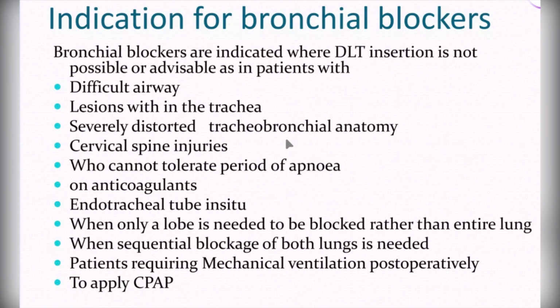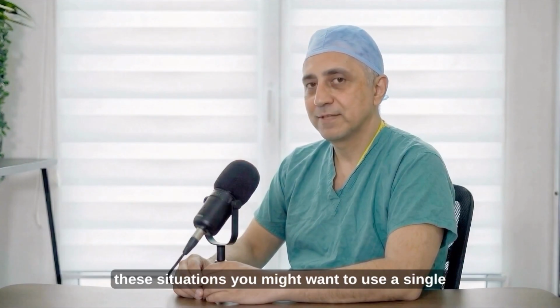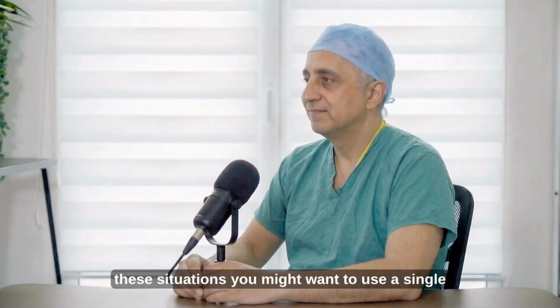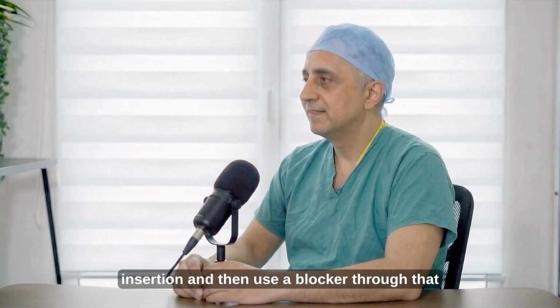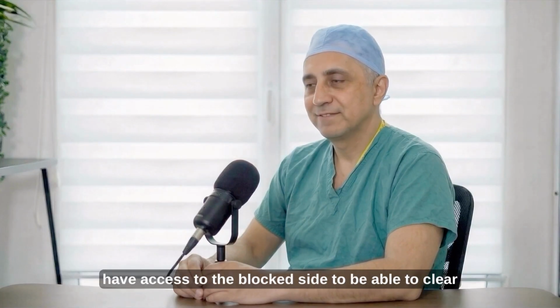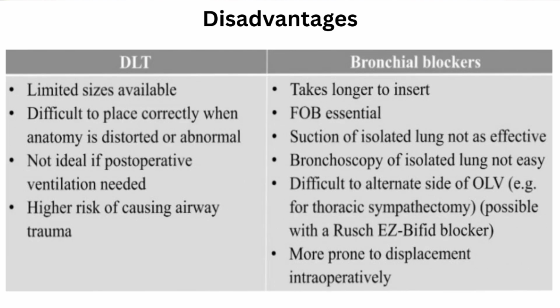But essentially, if you have a situation where double-lumen tube insertion is going to be problematic, whether it's a difficult airway or a narrow trachea or a very small patient, in these situations you might want to use a single-lumen tube, do a different mechanism of insertion, and then use a blocker through that. But the limitation there is that you don't have access to the blocked side to be able to clear any secretions or blood, or to insufflate oxygen. So they can become more limiting during the surgery when you need to handle any issues that happen. Sometimes they can be fiddly to place and to keep in place, but generally speaking, they're not too difficult to insert.